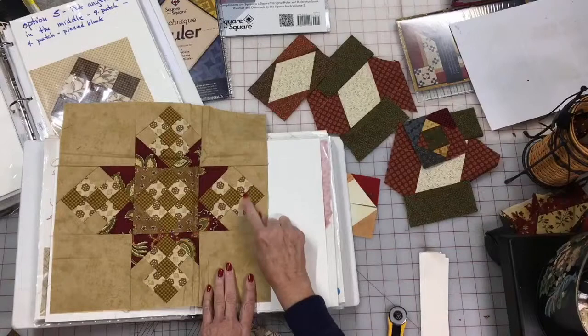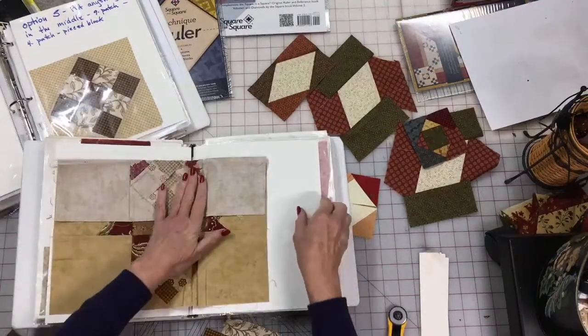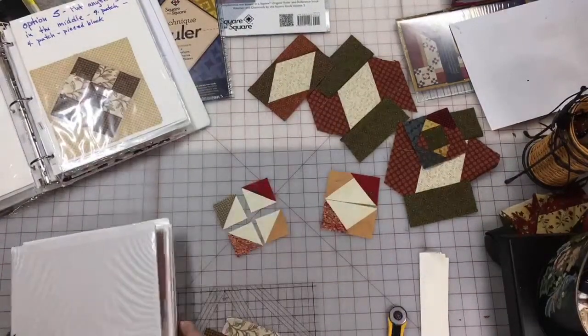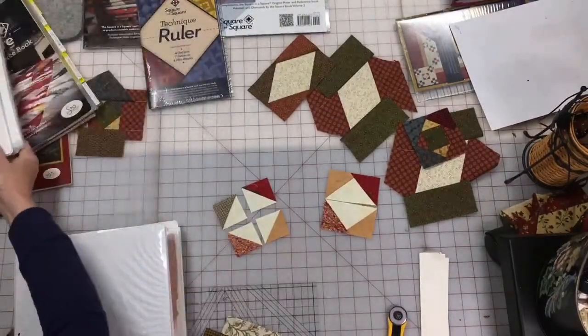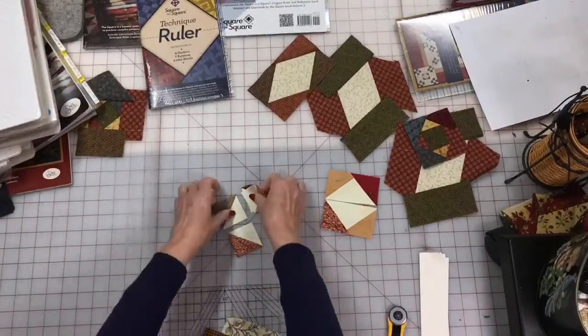Now these 9-patch units in here and the 4-patch units, we've used the 4-patch and the 9-patch ruler to make. So let's look at how we use the 4-patch and the 9-patch rulers. So those are 2 different rulers. So let me clean this up just a minute.